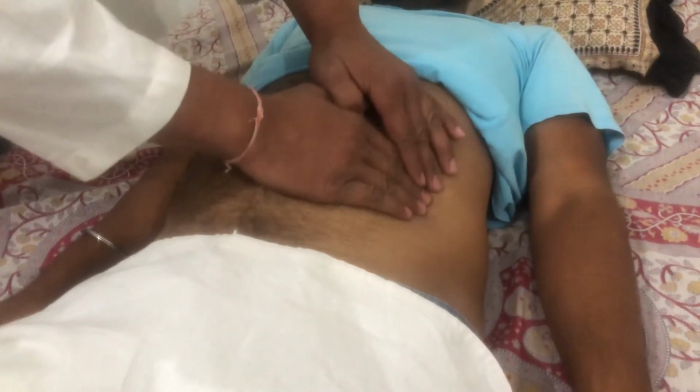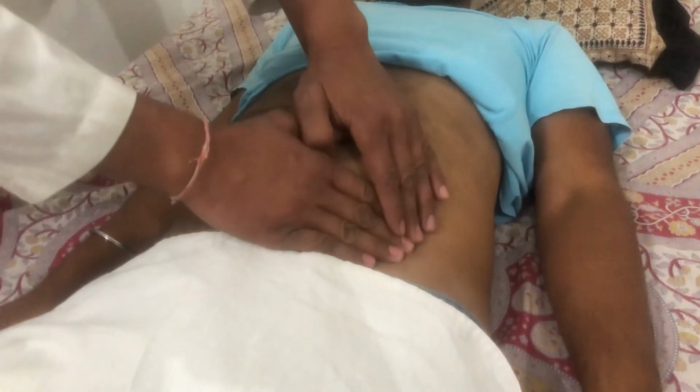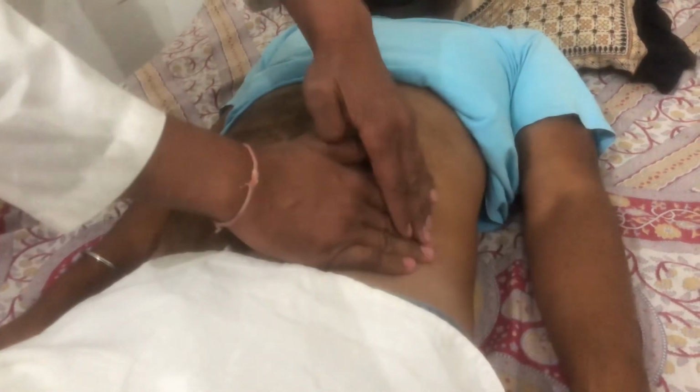Now palpate the four quadrants of the abdomen. Identify any tenderness or increased resistance to your hand. Ask the patient to take deep slow breaths and just try to relax, and palpate gently.